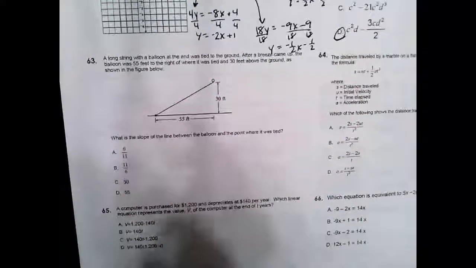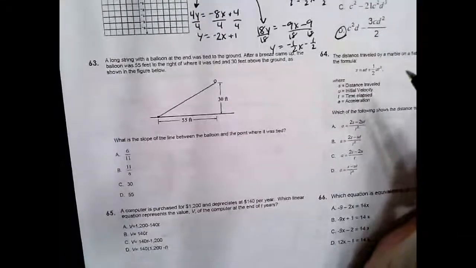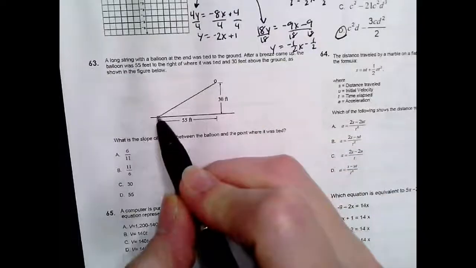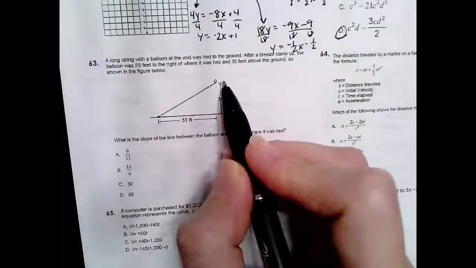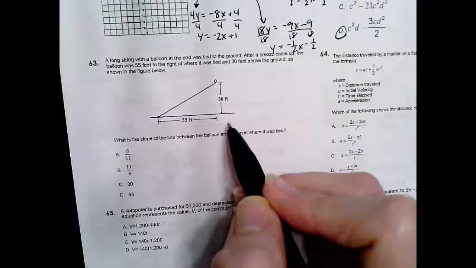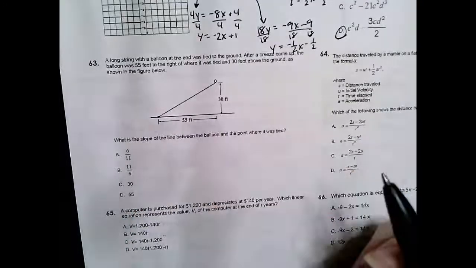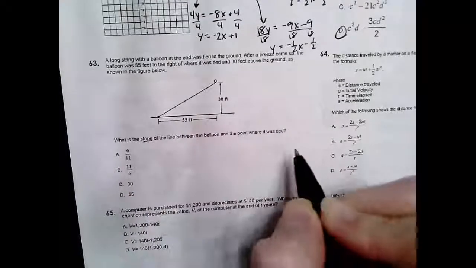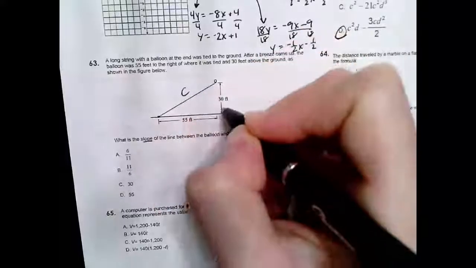63. A long string with a balloon at the end was tied to the ground. After a breeze came up, the balloon was 55 feet to the right of where it was tied and 30 feet above the ground, as shown in the figure. What's the slope of the line between the balloon and the point where it was tied?